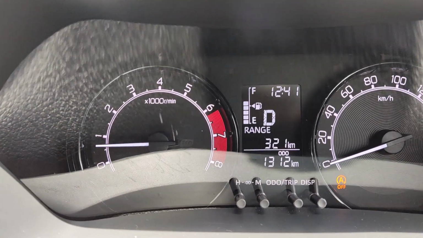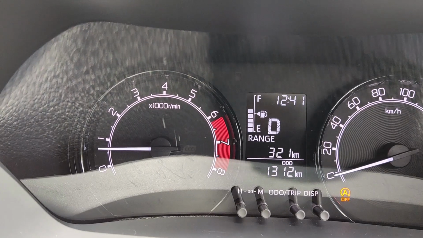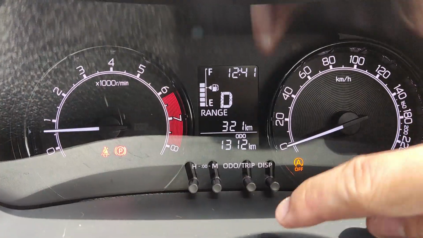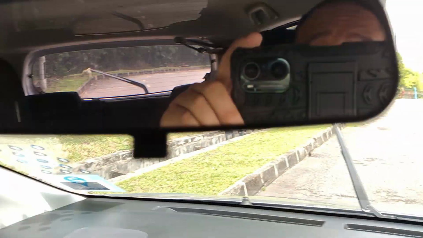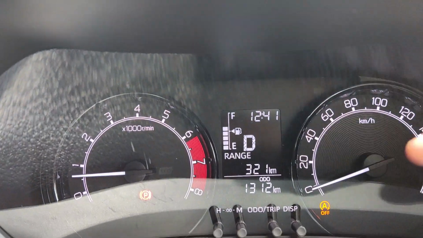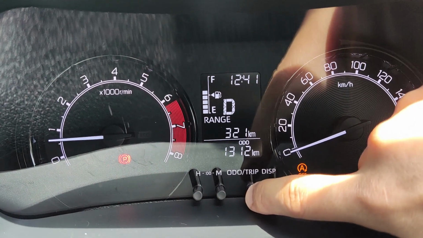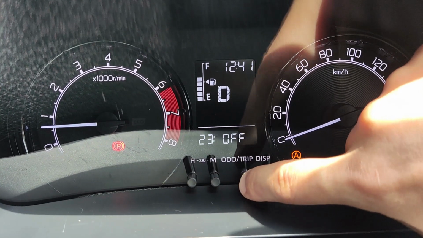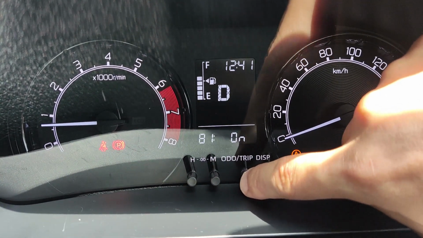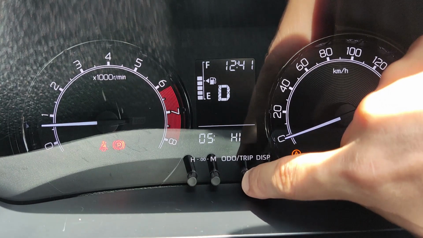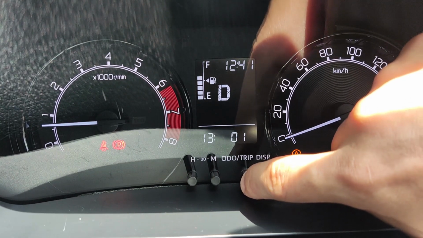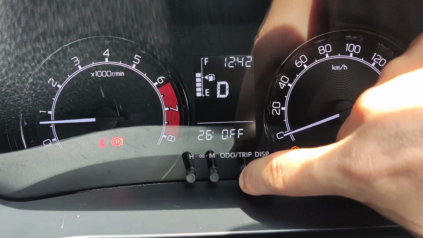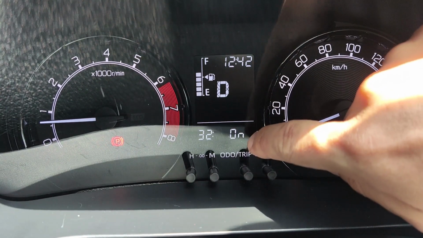Okay, next one related to rear wiper. Let me lift the rear wiper off. Alright, I've come back in. I've lifted up the rear wiper. Okay, so let's set number 32. 32 is to toggle whether you want the rear wiper to activate when you put your car into reverse. So 32 setting default is on.